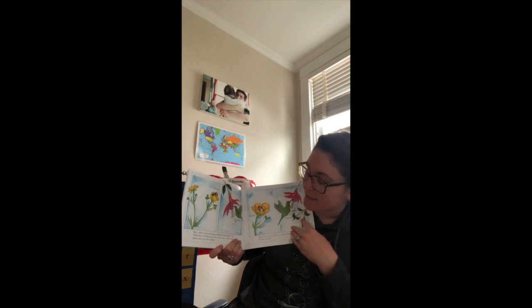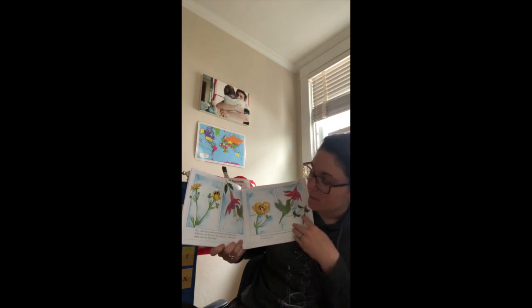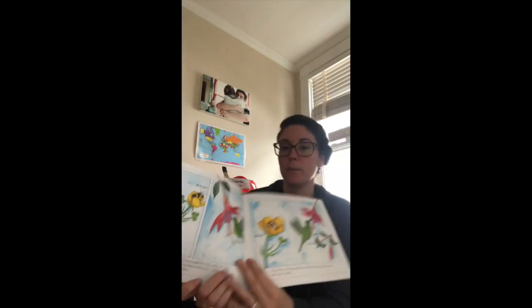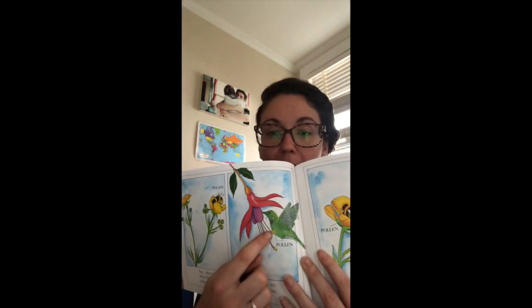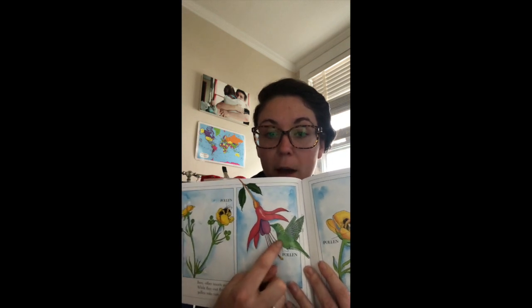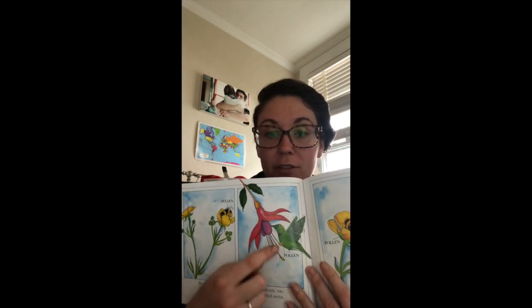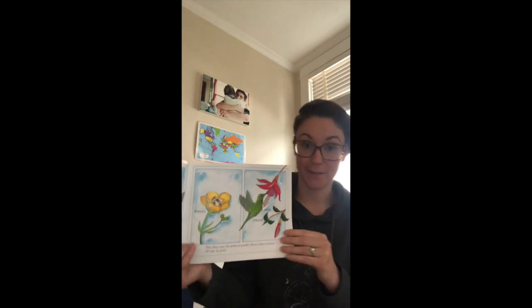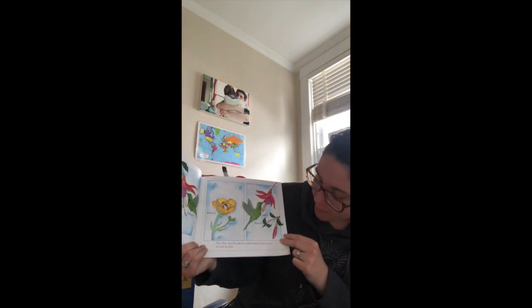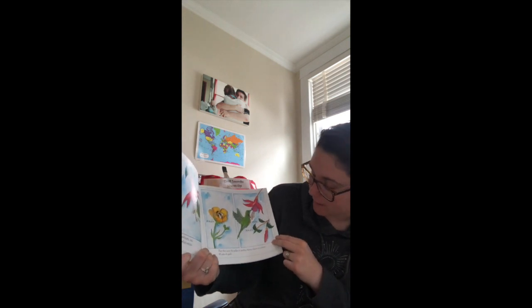Bees, other insects, and hummingbirds help pollinate too. While they visit flowers for their sweet juice, called nectar, pollen rubs onto their bodies. I see here in the hummingbird that there's pollen on its belly, and as it's reaching up to get the sweet juice called nectar from the flower, that pollen is going to land on the stigmas and travel down the pistils to make new seeds. Then they carry the pollen to another flower where it comes off into its pistil.